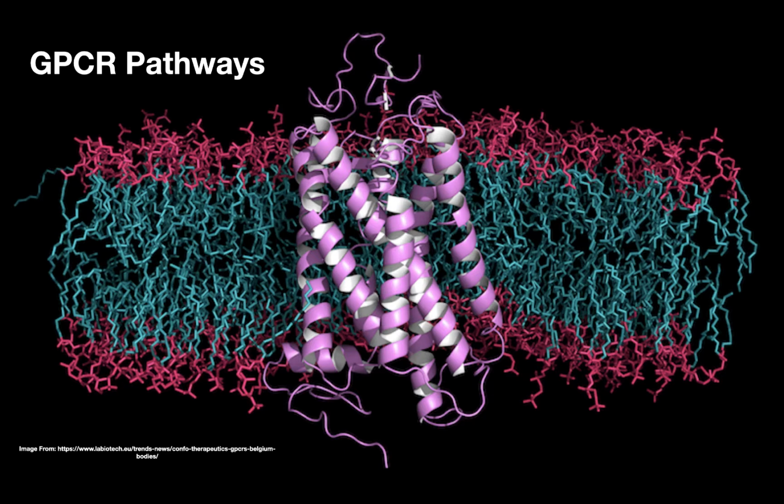In today's video, I'm going to give you a short explanation as to how the GPCR pathways work. In other words, the G protein coupled receptors. So with that, let's begin.